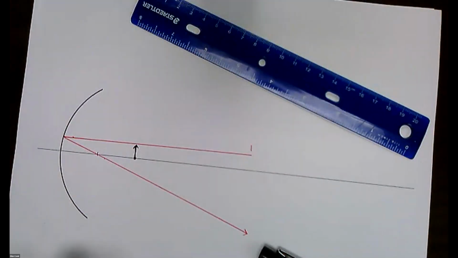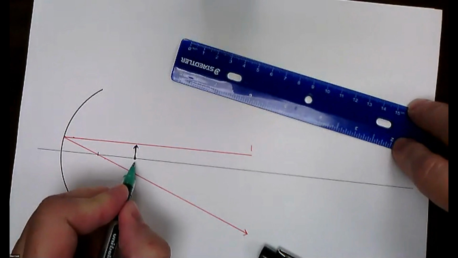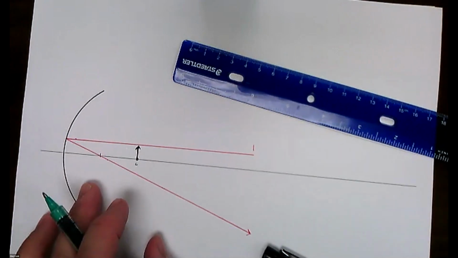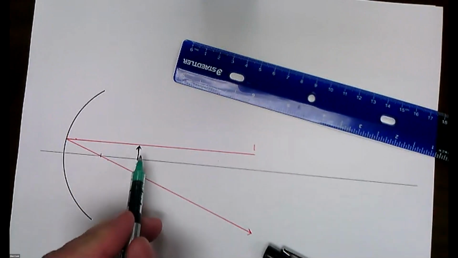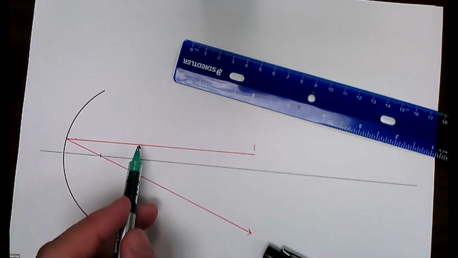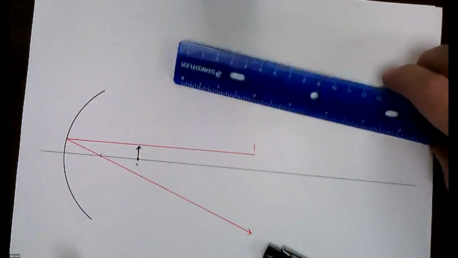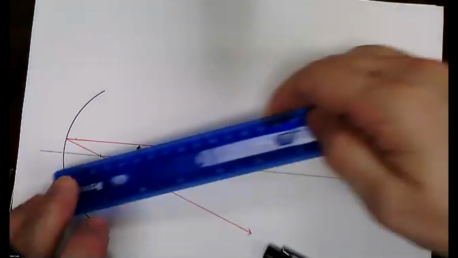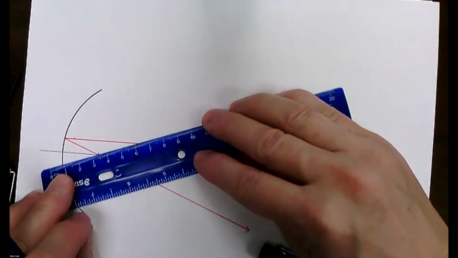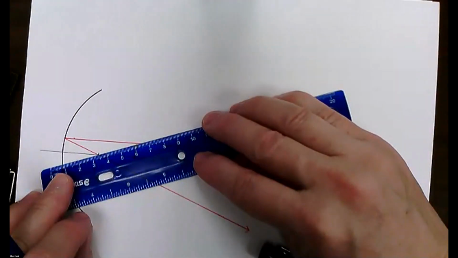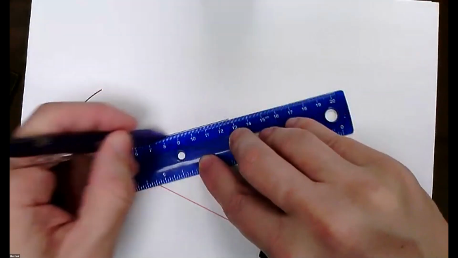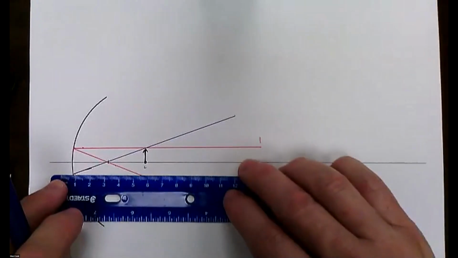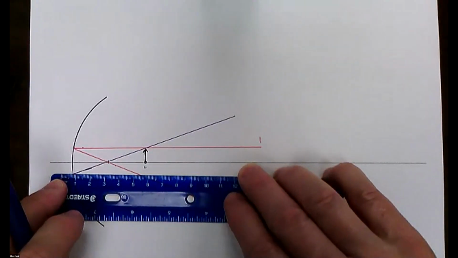Line 2, I said, goes in through C, out through C. Well, this is point C. I can't do that line on this picture because the object is at point C, so I can't go through the top and point C. So in this one, I'm going to skip the second line and go straight to the third line. It goes in through the focal point, hits the mirror and reflects off and comes out parallel to the principal axis.